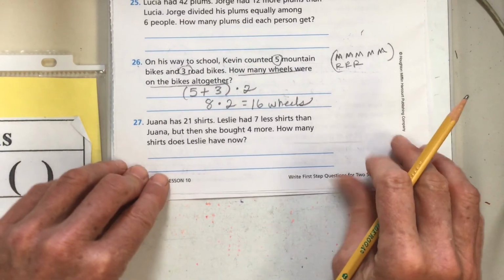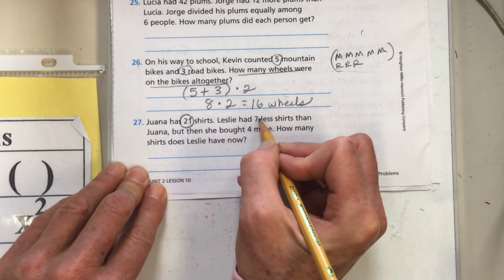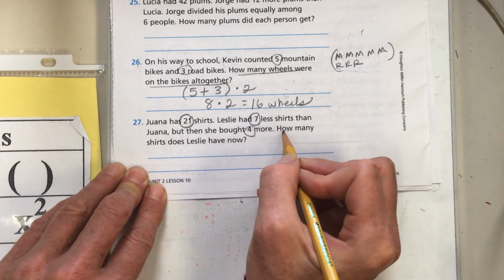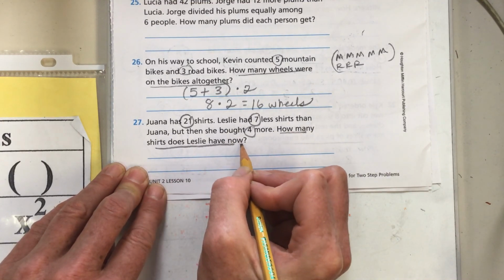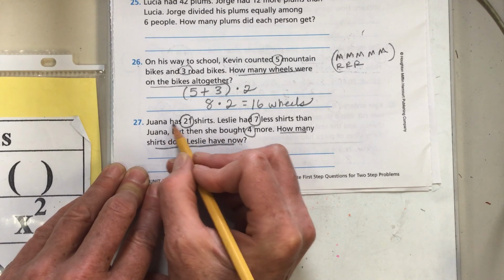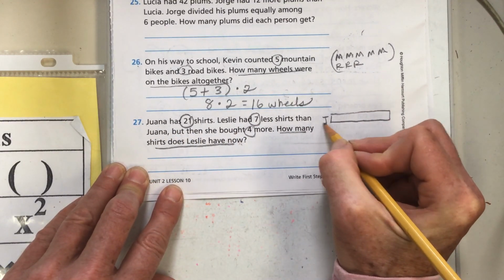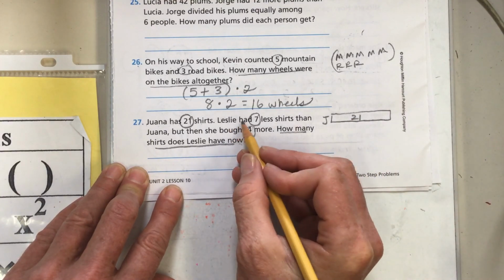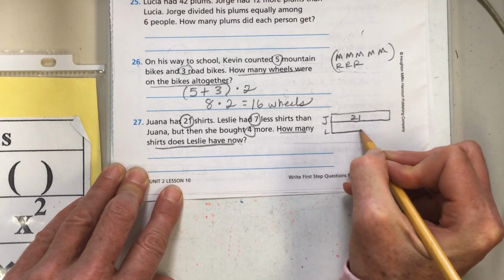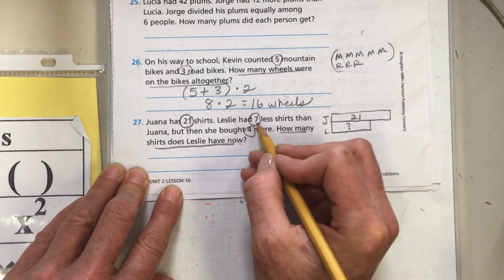The last one I'm going to do today is number 27. Joanna has 21 shirts and Leslie has 7 less than her, but then she bought some more. How many shirts does Leslie have now? Well, looks like a comparison bar here. Because I have, Joanna has 21, so I'm going to go ahead and do Joanna, and there's 21. And it says Leslie has 7 less. So I'm going to make Leslie's bar less. We don't know how many she has, so I'm going to put a question mark there.